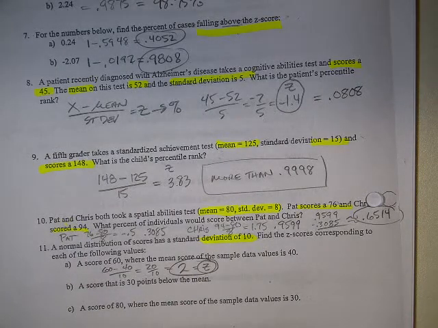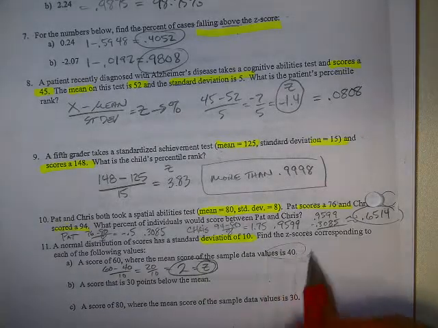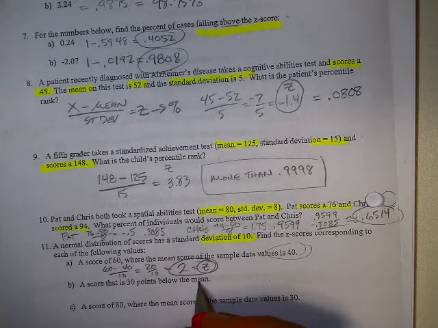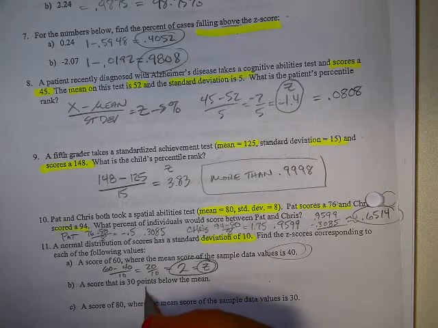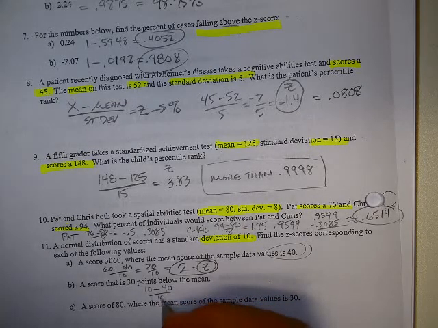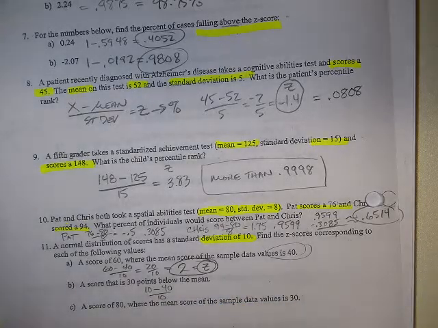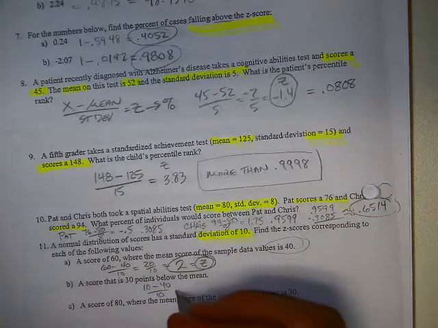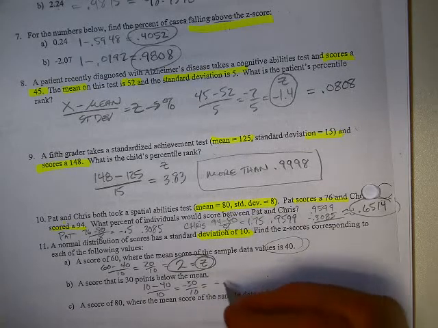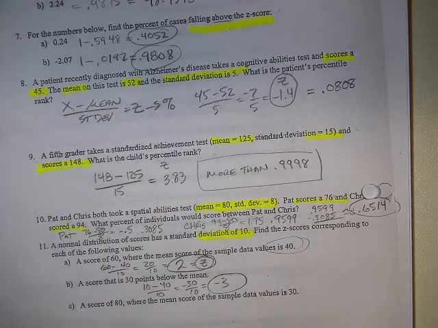A score of 30 points below the mean. So we're going to continue to use our mean of 40 for the next one. So 30 points below the mean, that would be 10, right? That person scored 10 minus the mean over 10, the standard deviation that isn't going to change. So that's negative 30 over 10, which would be a negative 3 for our z-score.